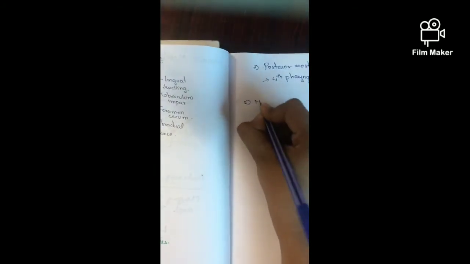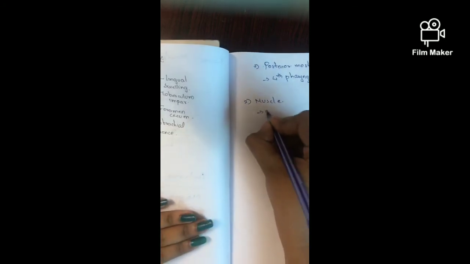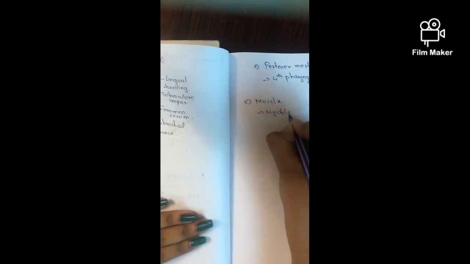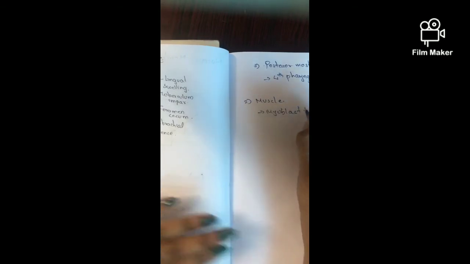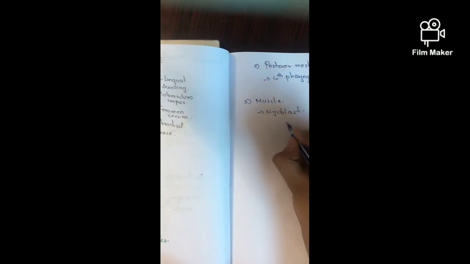Moving on to the muscle. Now, muscles are derived from the myoblast, which originates in the occipital somites. Consider this as the portion of the head, and these are the precervical somites.